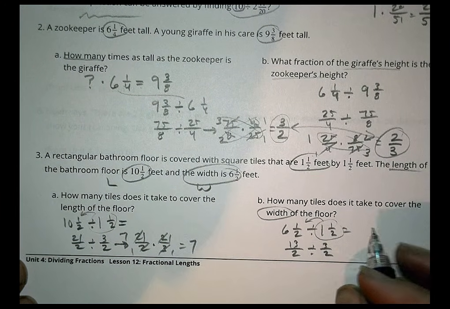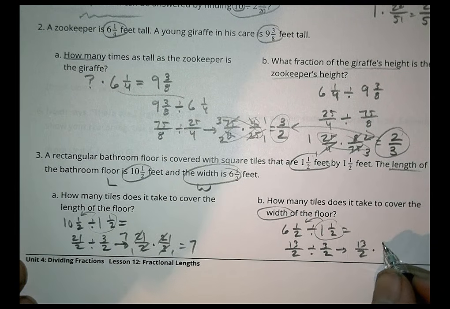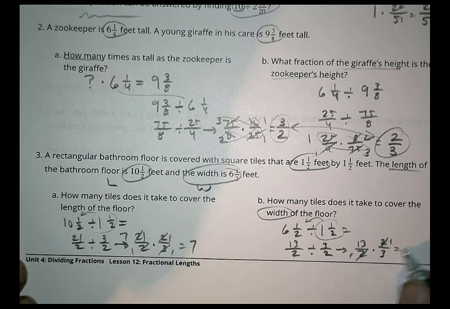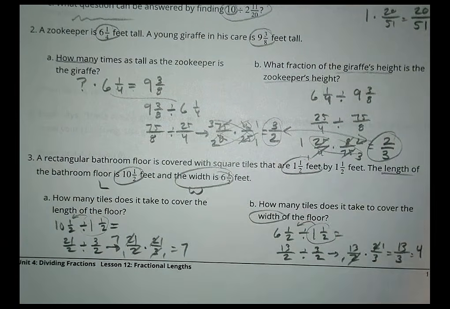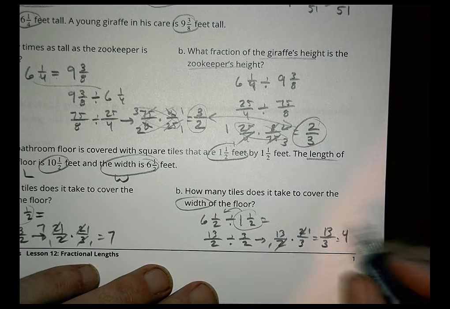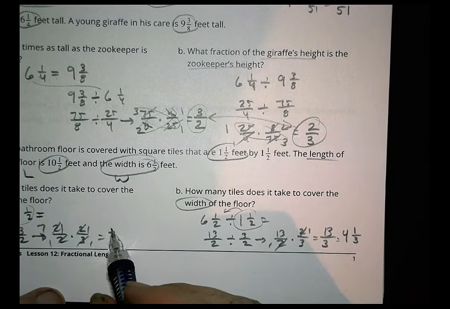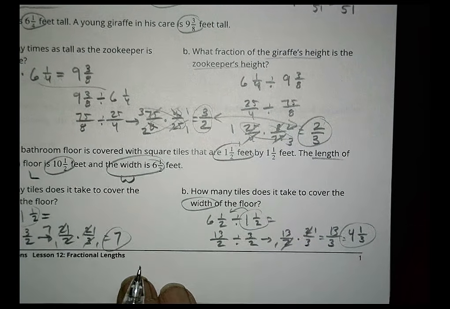And then over here, we're going to do the same thing. 13 over 2 times reciprocal, 2 over 3. 2's cancel. 13 and 3 have nothing in common, so we just end up with 13 over 3. 3 goes into 13 4 times. 3 times 4 is 12. 13 minus 12 is 1 left over, and the denominator stays the same. So we can get 7 for the length and 4 1/3 for the width.